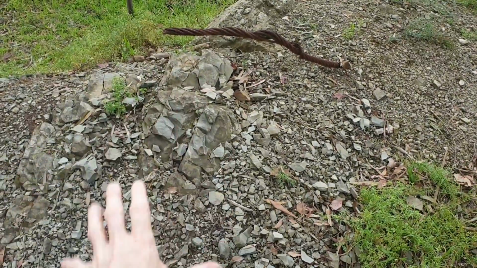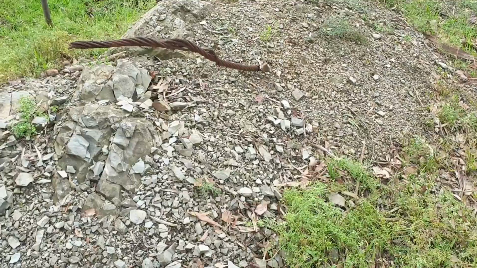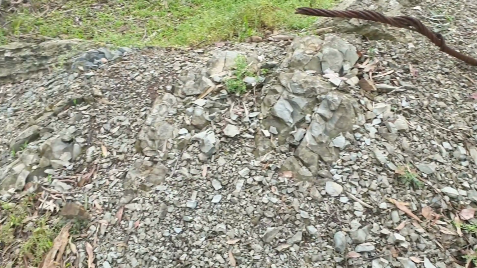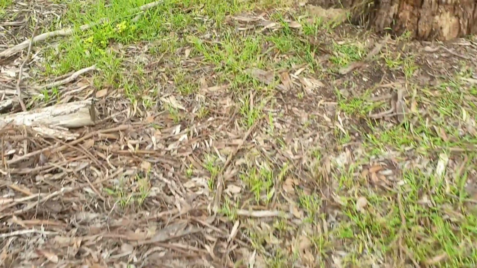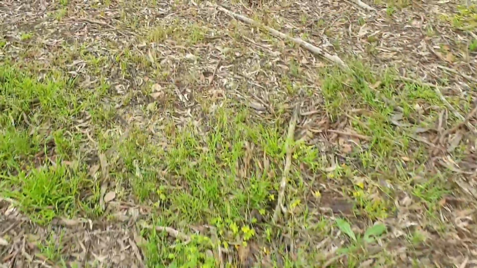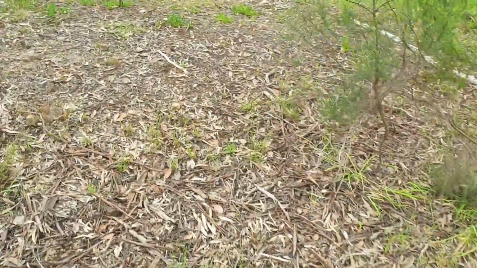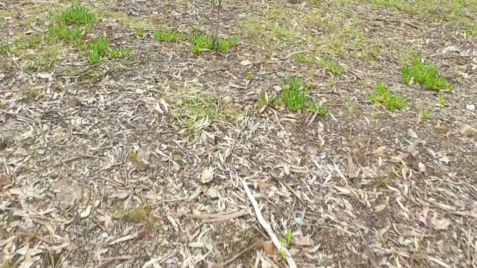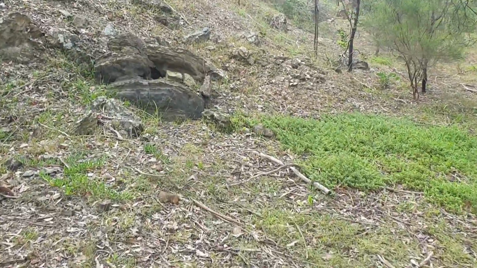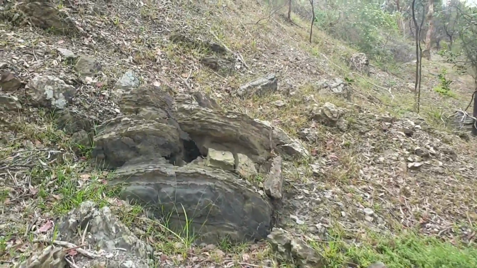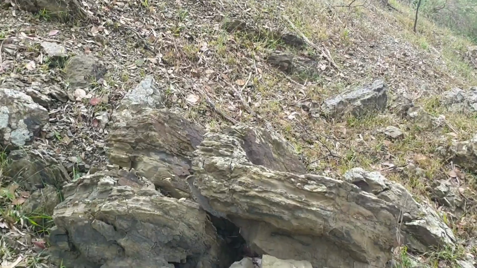As you can see from this formation, it does have a cable in it. Obviously this has been bored before. It is quite fractured as well. You can see the soil that it turns into, like a brownish colour. So this is a siltstone, not a sandstone, as it indicates on the geological map. And it does have graptolite fossils.